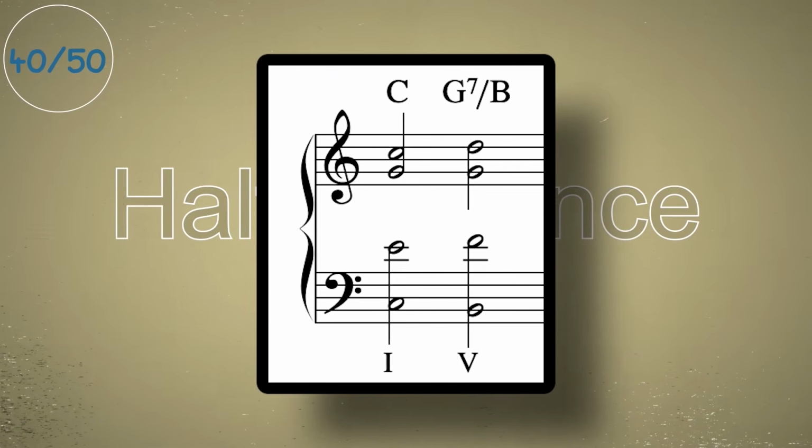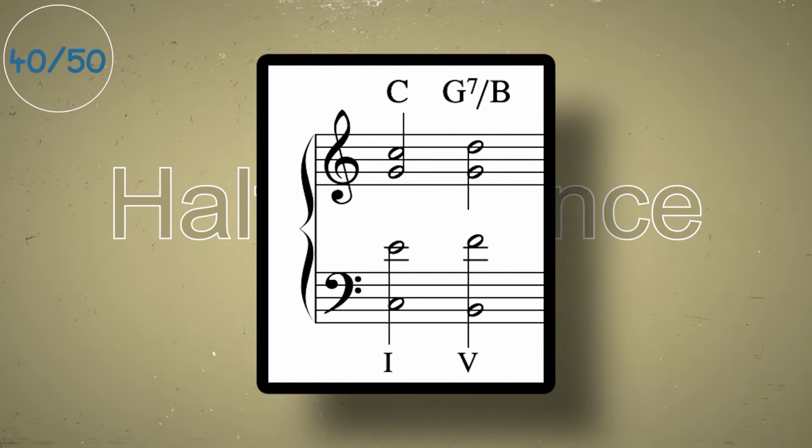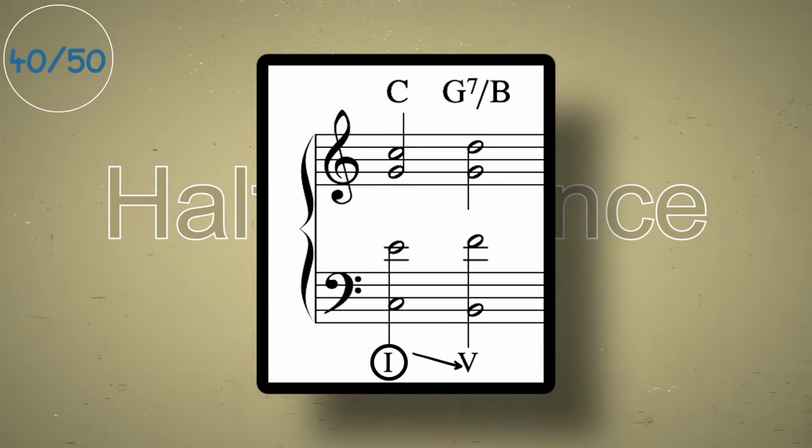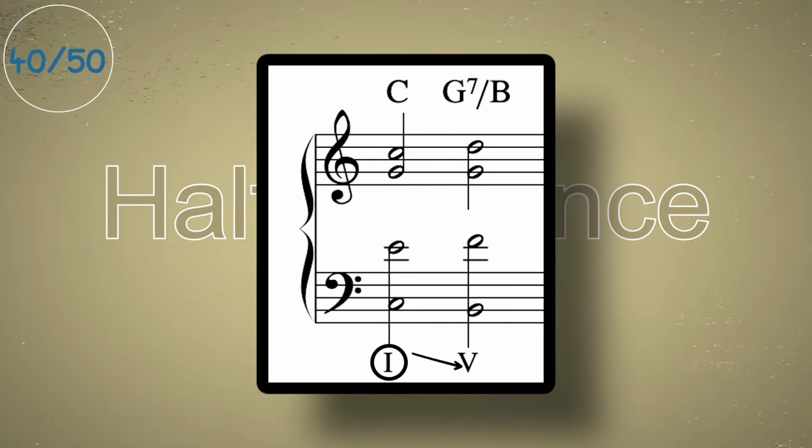Half cadence. A half cadence is like a cliffhanger. It ends on tension, making you wait for what is coming next. A half cadence is defined by ending a musical phrase on the dominant chord without any direct resolution to the tonic.